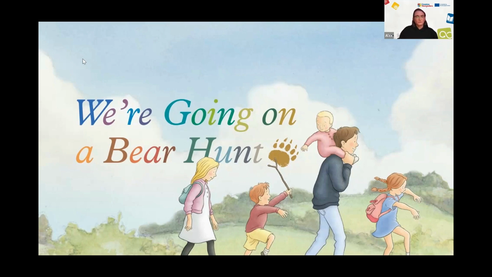So I'm not going to go through all of the parts of the book, of course, but just, for example, a little sequence of the book is that we are going through a forest or a river. And when we are going through the river, there is a motion that the kids come up with. So we ask them, what can we do to get through the river? And of course, they will say, we are swimming through the river. So we all have to do that swimming motion and make a splashing sound, for example.